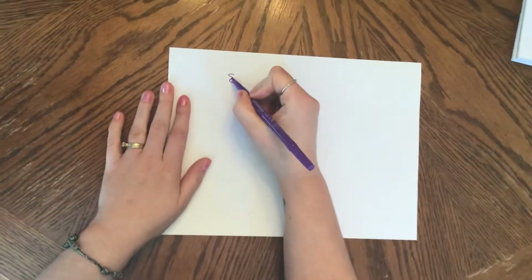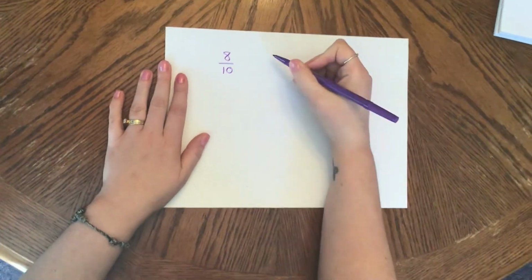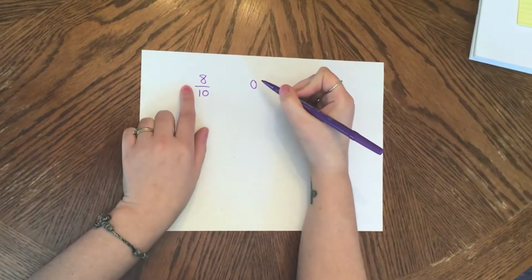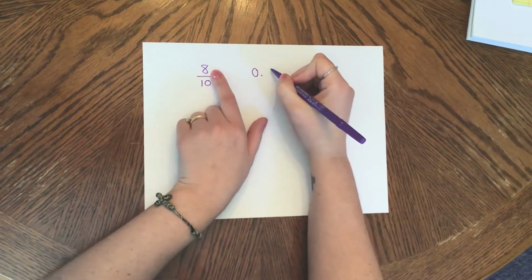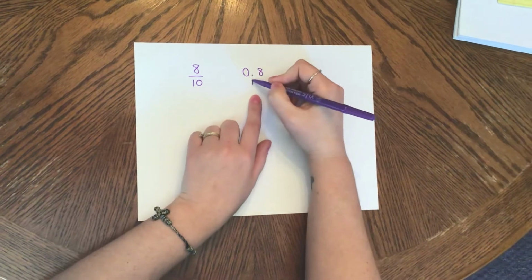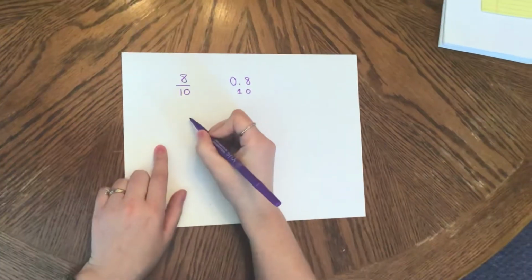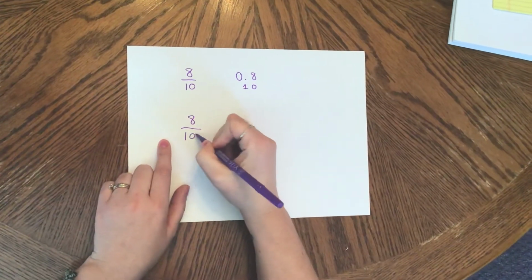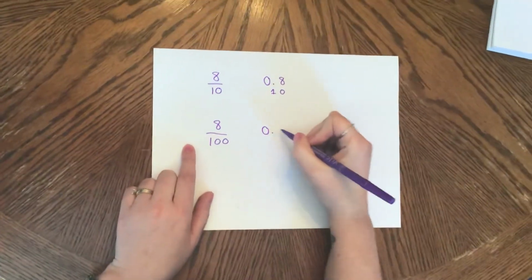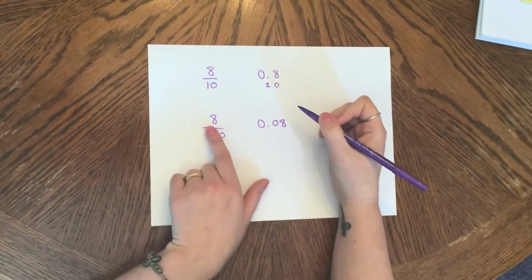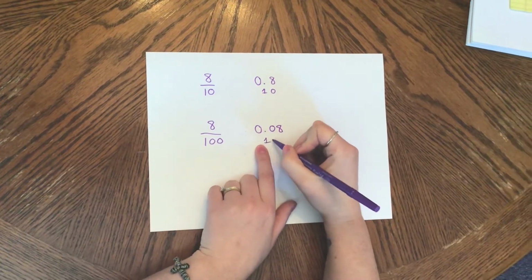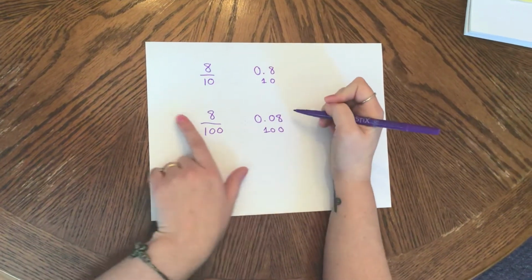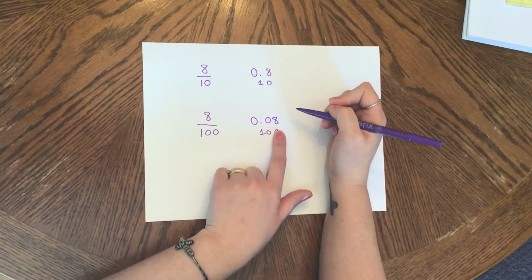So if you see a fraction that looks like this, you know that you have no whole number, 1 decimal point, and the 8 ends in the tenths place. You could do that with hundredths too. 0.08 reads as 0 and 8 hundredths. No whole number and a fraction.